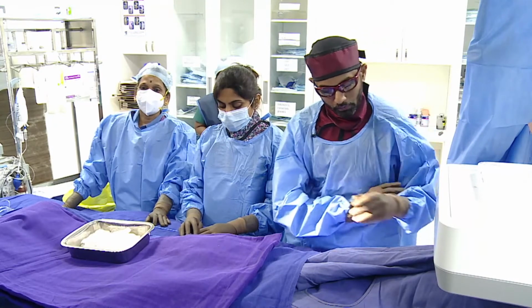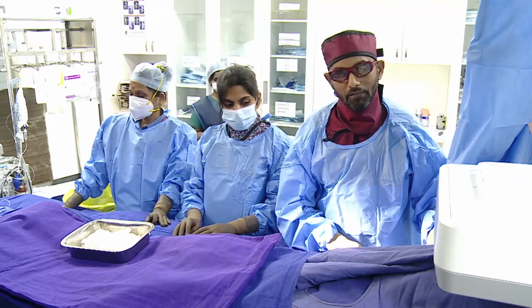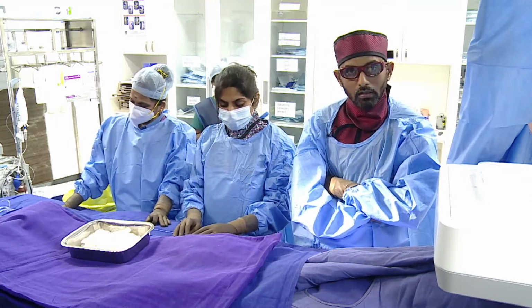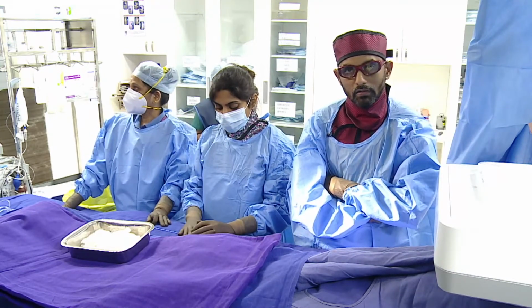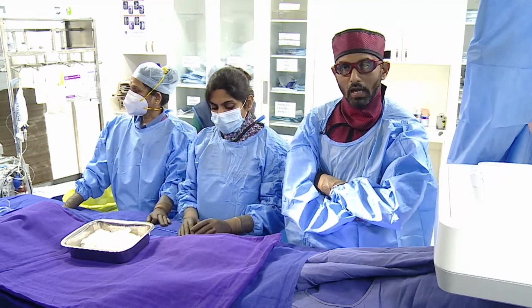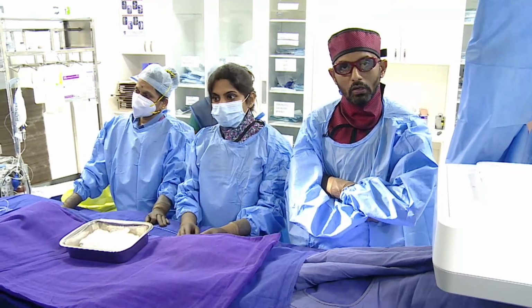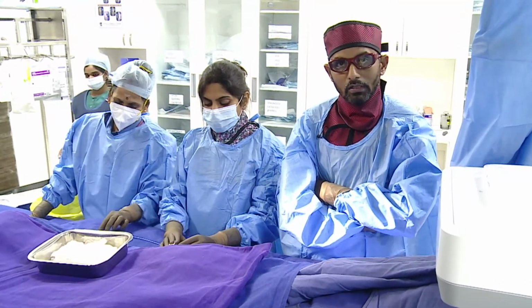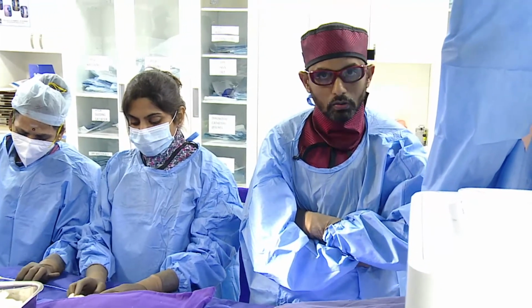So what we are planning to do is a transradial rotablation. So we started with the 7 French slender sheath in the right radial. Essentially the outer diameter of the 7 French slender sheath is equivalent to the standard 6 French sheath. So the advantage is you can use a 7 French guiding catheter through the radial artery without needing to expand the artery more than what we would with the 6 French sheath. So that's a special sheath.